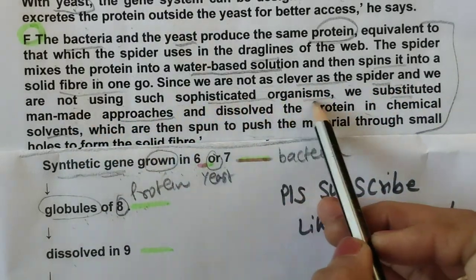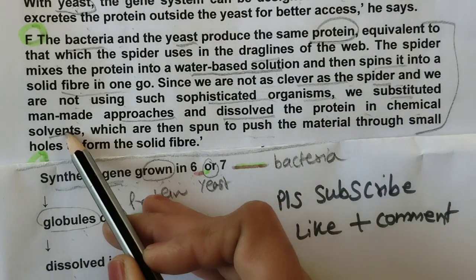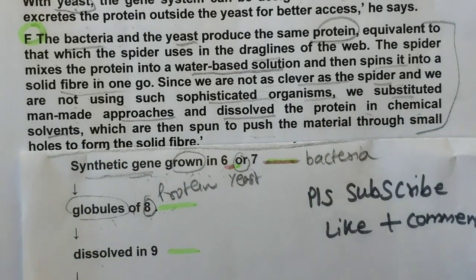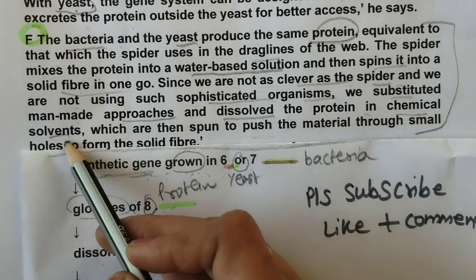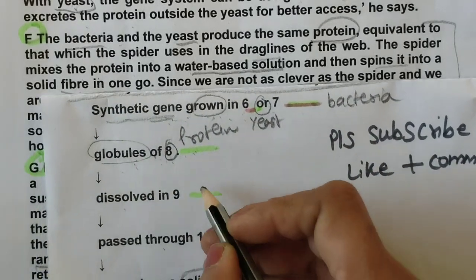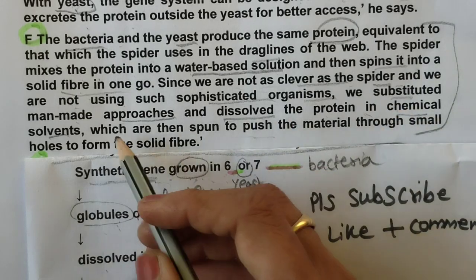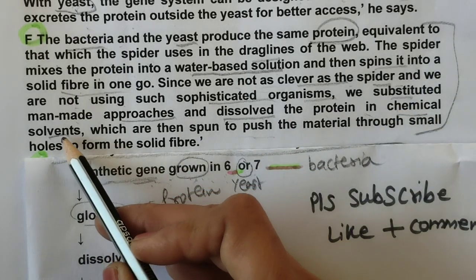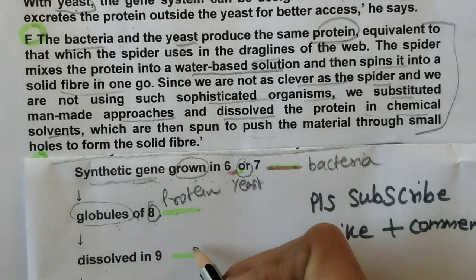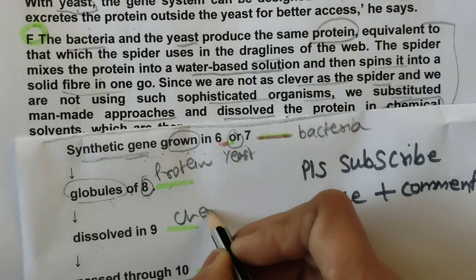Clever note used. Dissolved word is here. Dissolved the protein in chemical solvent. So here chemical solvent is two words. We have to write only one word. So what will we write here? Only chemical we will write. So chemical, the property is solvent. So we will just write only the main important word: dissolved in chemical.